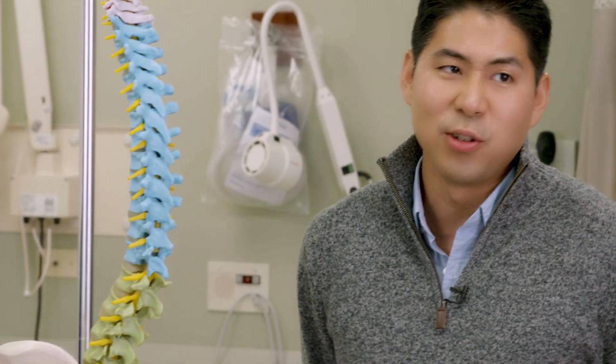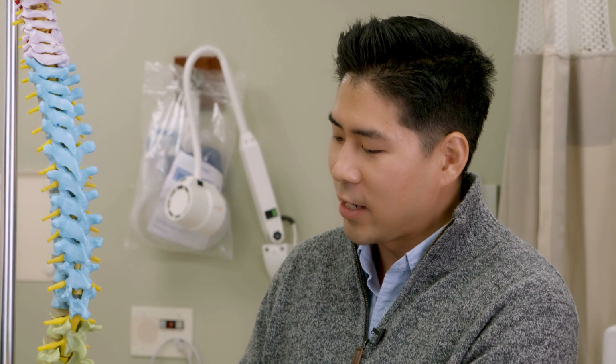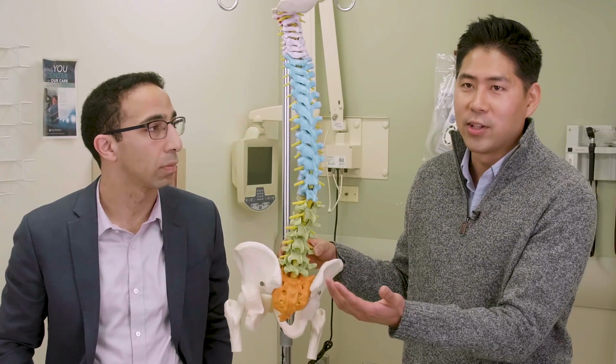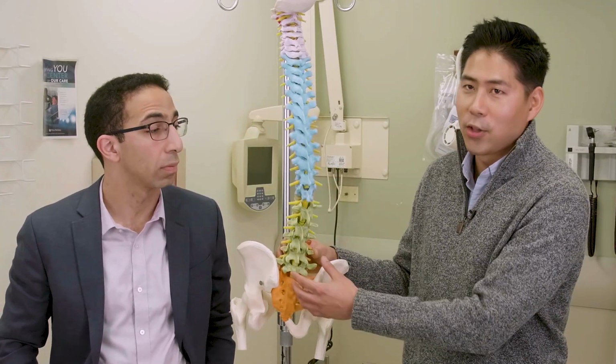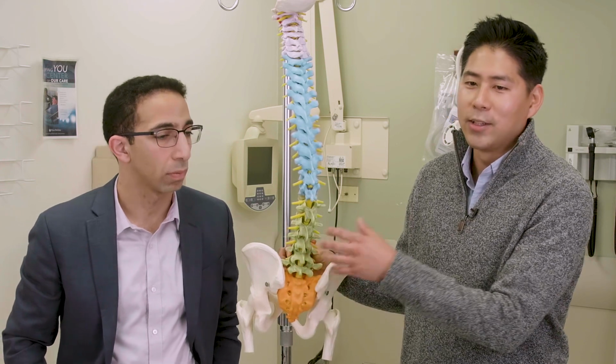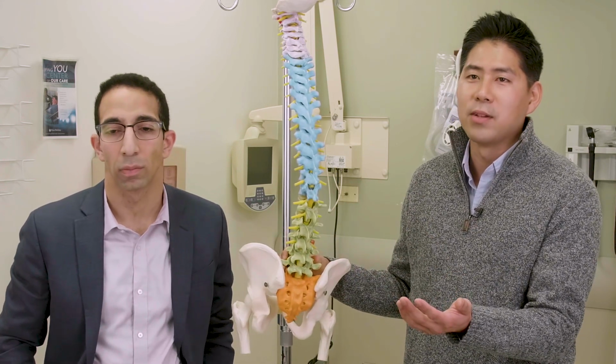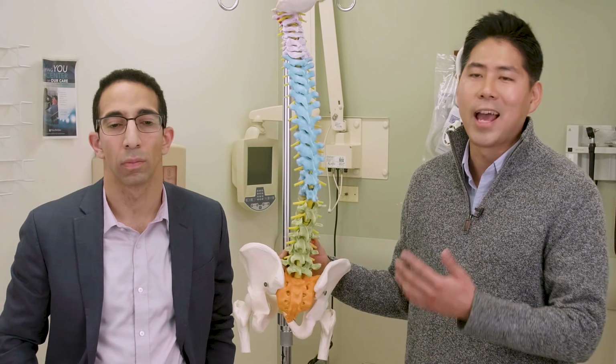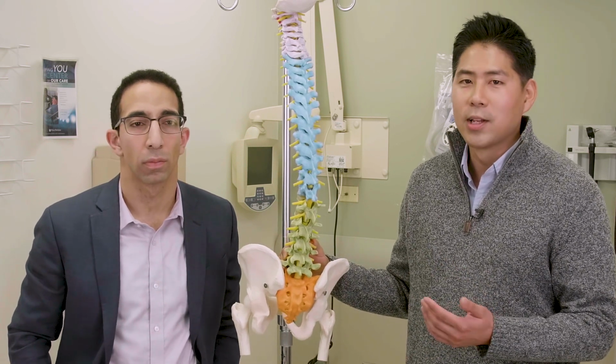If their disease really involves multiple levels, meaning that it's not just one side of a herniated disc but is from the entire lumbar spine, then the risk and benefit of doing the minimally invasive spine surgery goes down. So in that case, an open approach may be a better option for that patient.